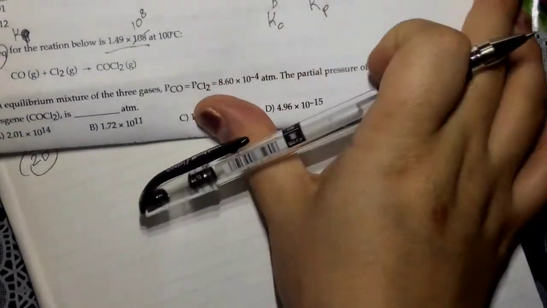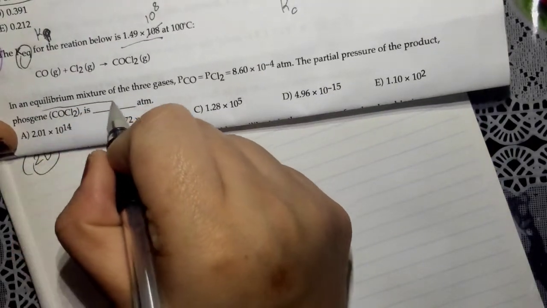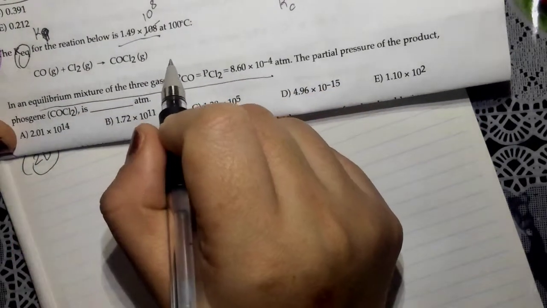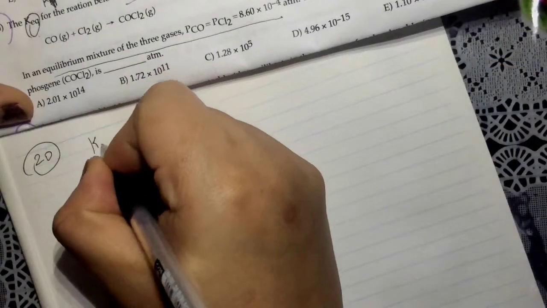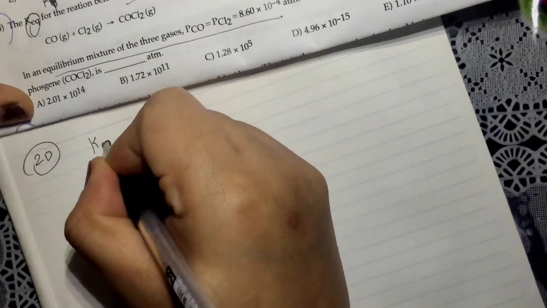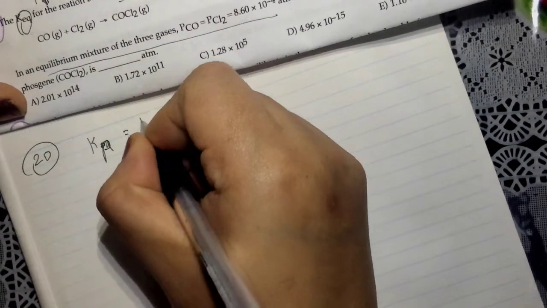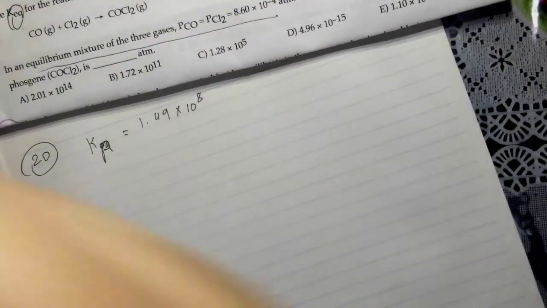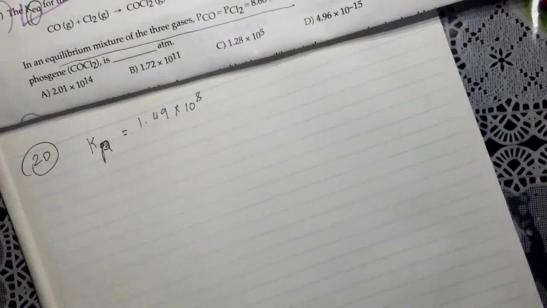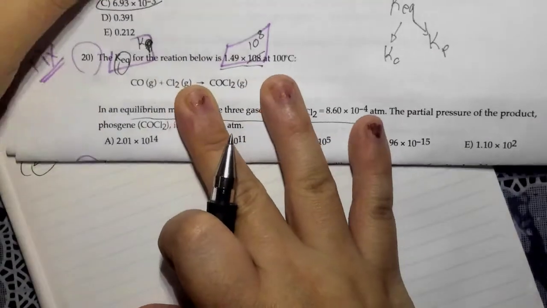Got it? Okay, so based on this, I'm going to write it down. They give you an equilibrium mixture, so you don't need I's. You already know the E. You don't need I and C, because you already know the E. Just plug in and solve. So Keq, or I can just say Kp, let's just say this is Kp, 1.49 times 10 to the 8. Why don't I just make a mark on this so that I can fix this question later, because when I type it, I will forget it. But anyway, I'll fix this one later, for the next time.